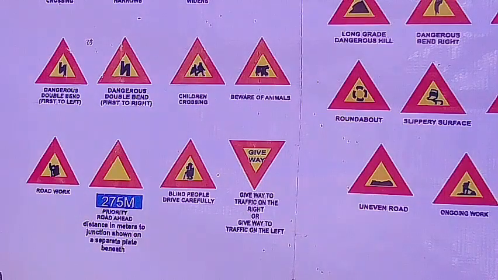Drivers must be prepared for sudden and safe stopping, in case any blind or physically challenged person suddenly jumps onto the road, so you have to drive with care. Then the other one, yield or give way.